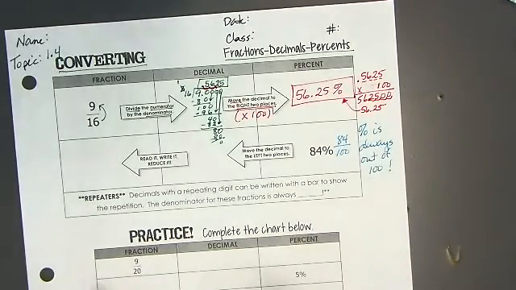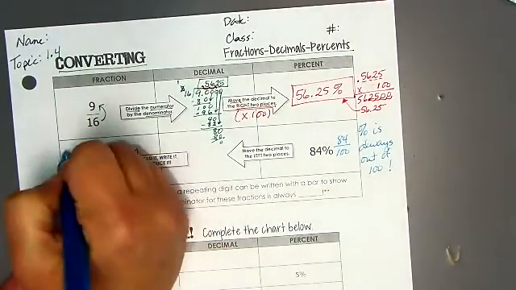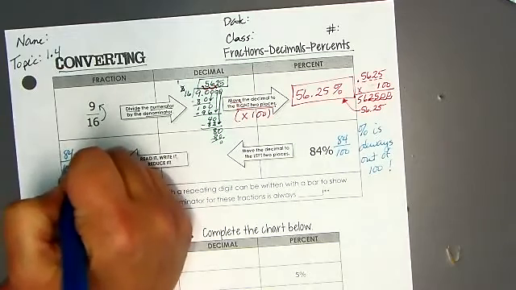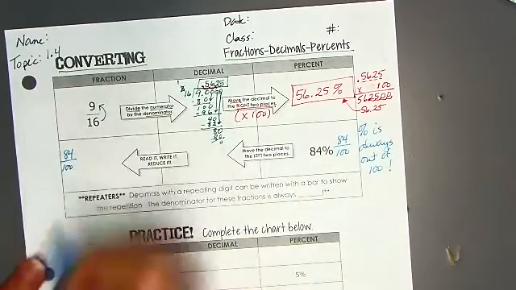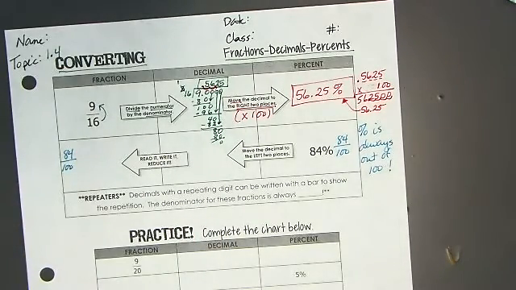Oh, wait a minute, that's part of a fraction already. I'm going to rewrite that over here as well. Now, it's not simplified, okay? So I'm going to have to come back and finish that.